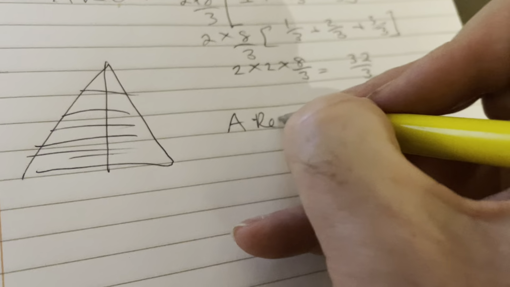Sequence, where's sequences and series here? Sequence and series 13. Okay. Where did that go? Oh yeah, here we are.